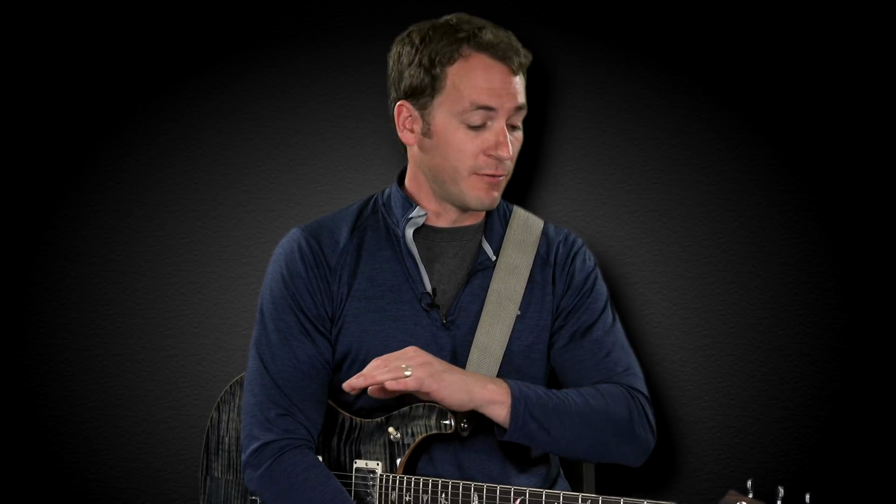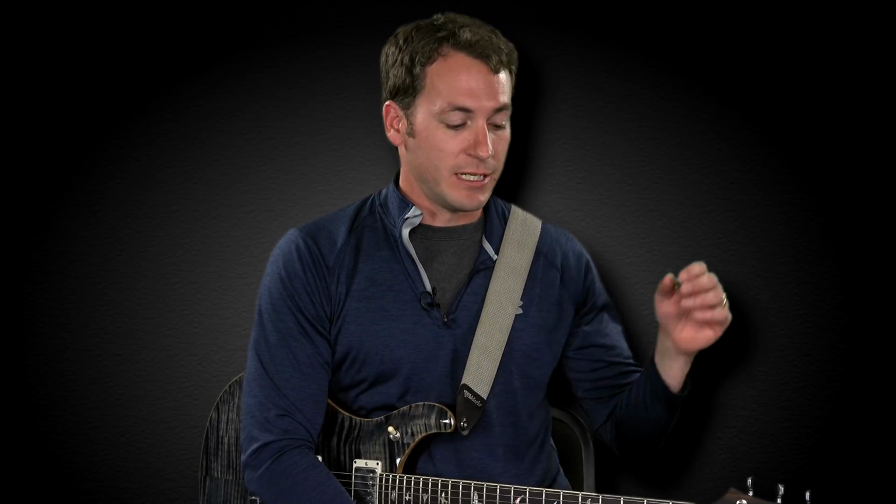Now, here's what we do to figure out the key, or to figure out what chords are in any key. We apply from any root note. The root is the key that you're in. So if the root is C, we're in the key of C. If the root is D, we're in the key of D. We apply a formula of whole steps and half steps to any root. And that'll take us up the neck, and it'll give us all the notes in that key. And on top of those notes, we are going to build chords.